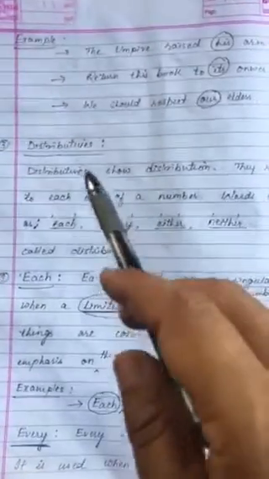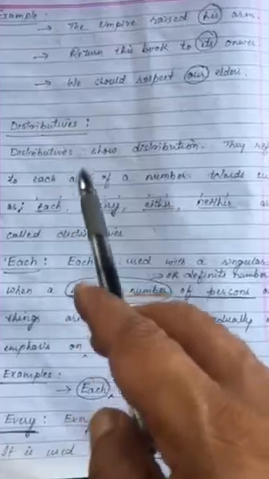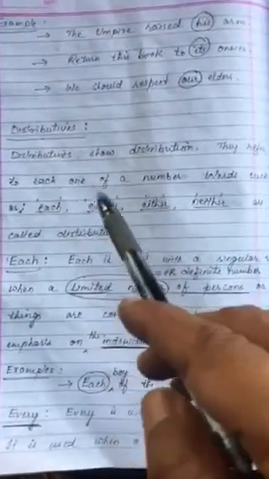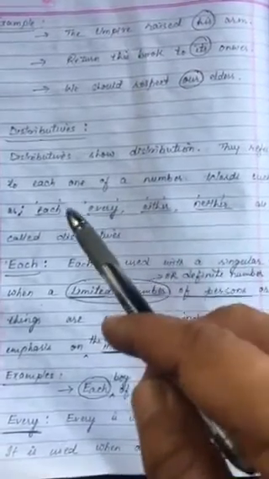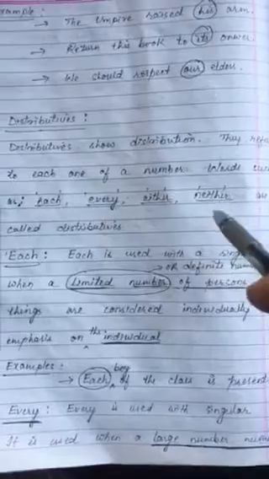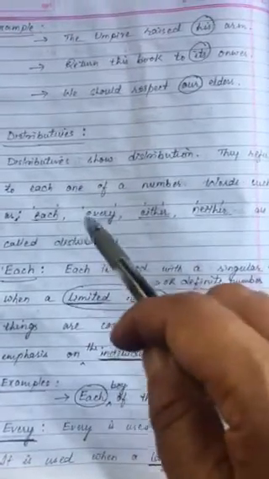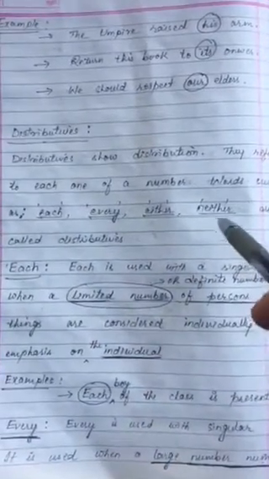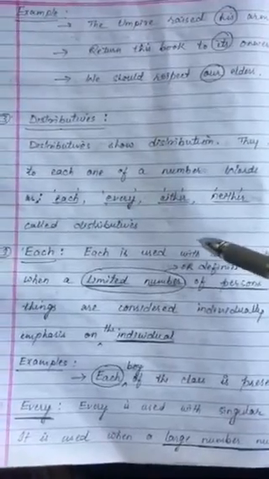So the third type is your distributives. Let's see what it is. Distributives show distribution. They refer to each one of a number. Words such as each, every, either, neither are called distributives. You must have read all these words: each, every, either, neither. These are very common. Now we will see their uses one by one.